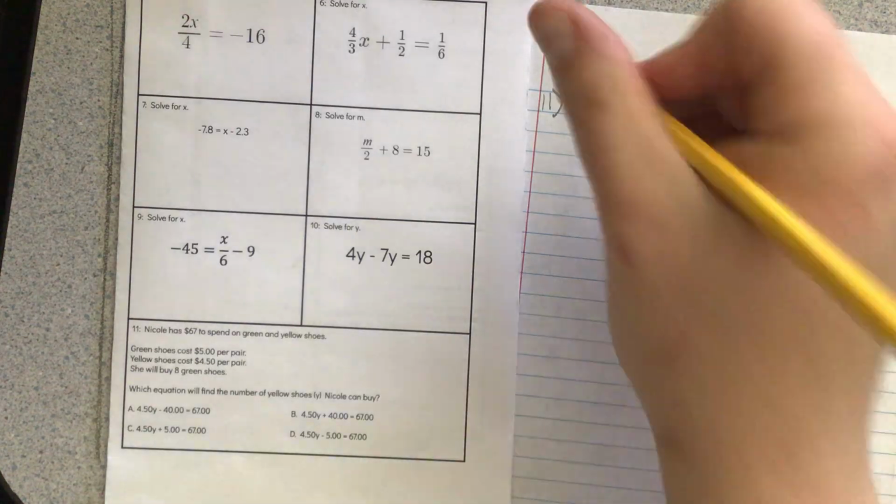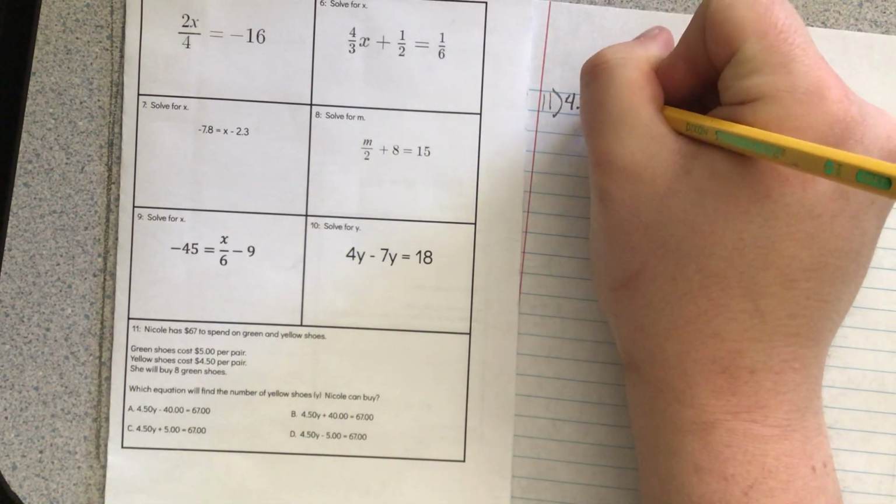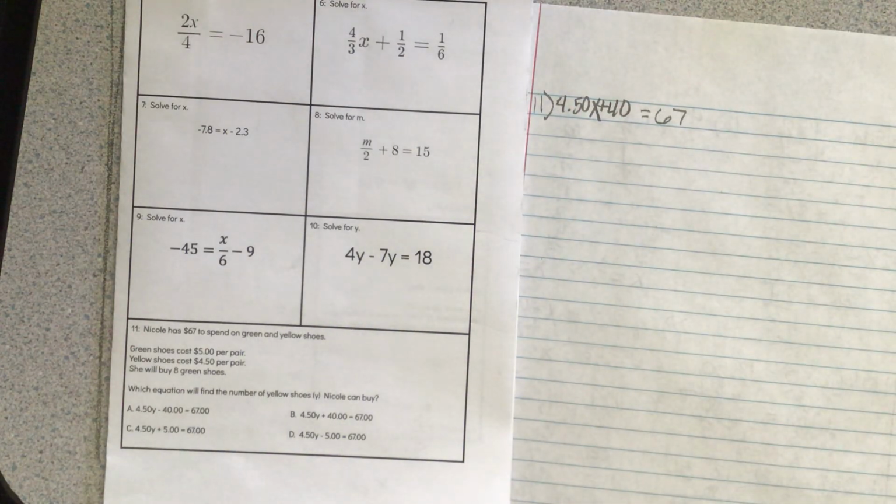And then lastly, we know that yellow shoes cost $4.50, but we don't know how many. So the $4.50 is going to go with x, or y in this case. So we're looking for 4.50y plus 40 equals $67. Should be B.